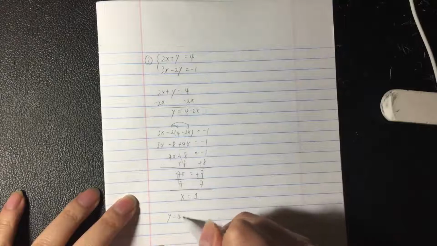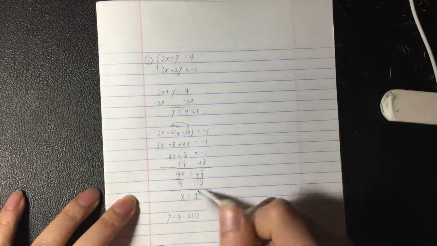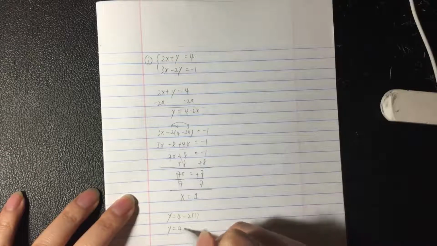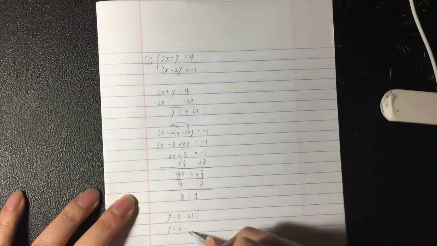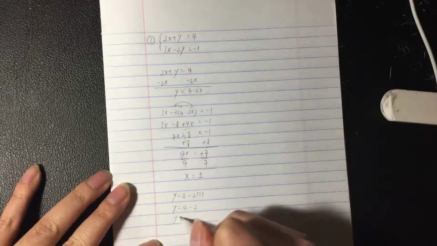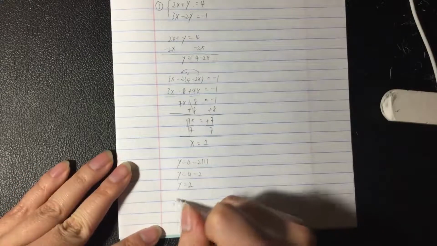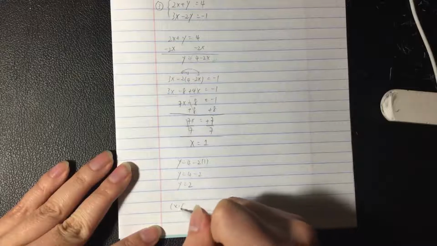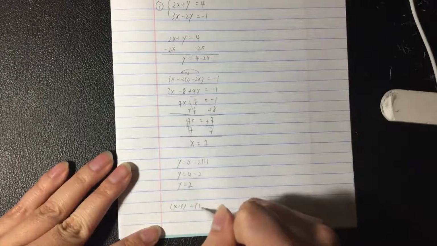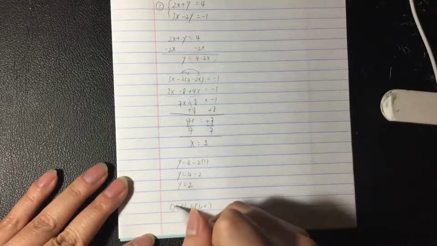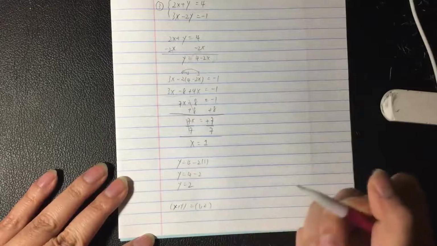Y equal to 4 minus 2x. X is 1. I substitute 1 for x. 2 times 1 is 2. 4 minus 2 is 2. So for the final answer, we can write x comma y equal to 1 comma 2.